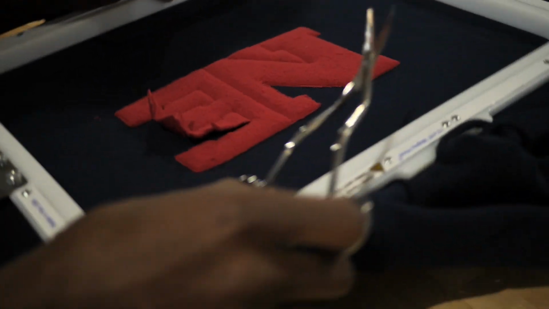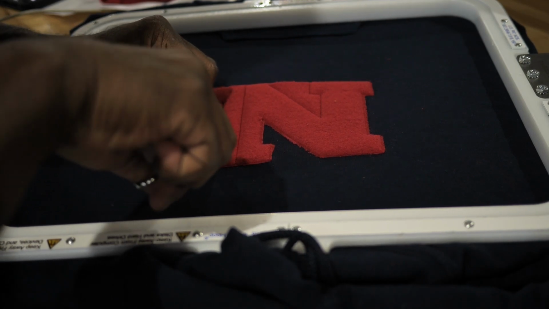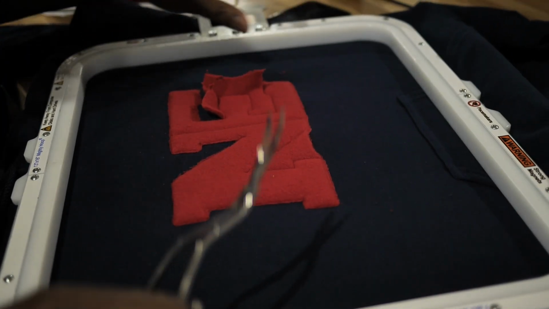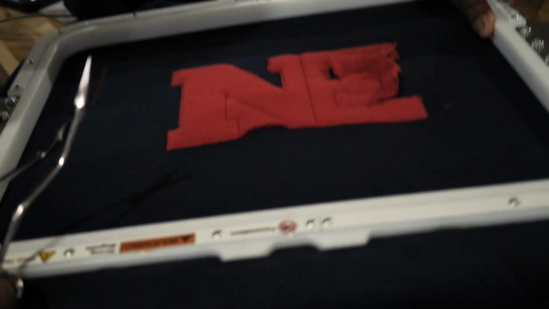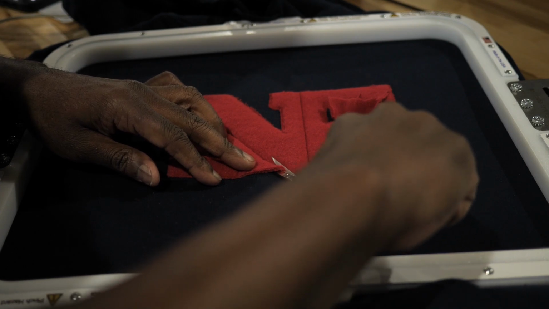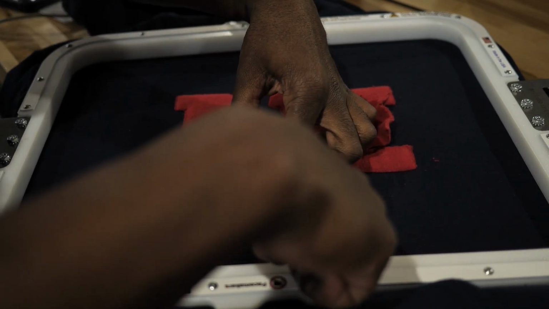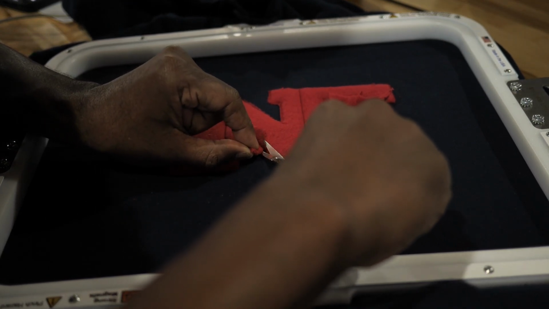Boom. Boom. All right, I'm gonna come up here and do that. You can tackle several different things at the same time here.